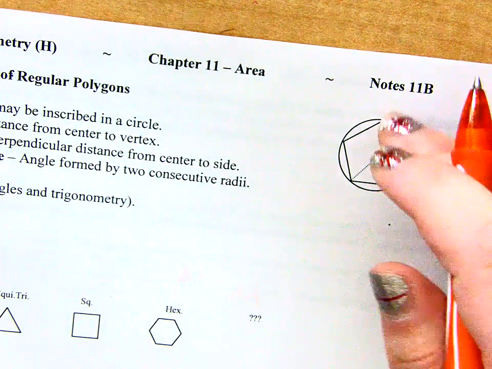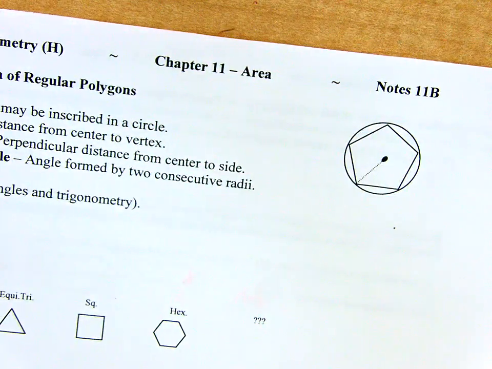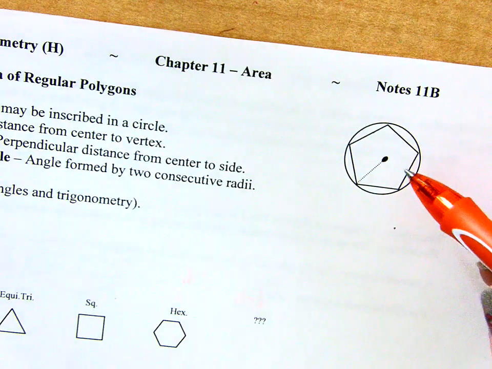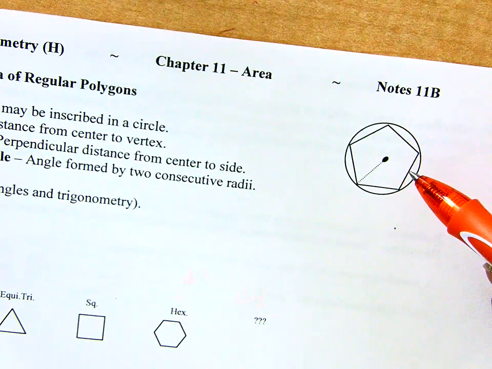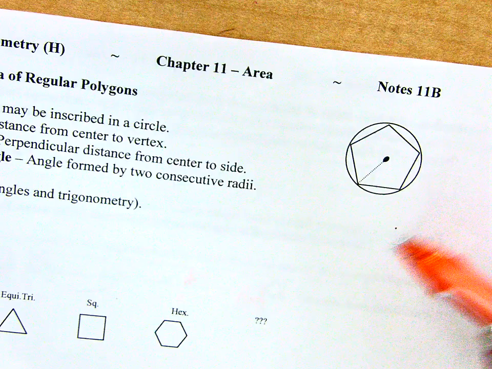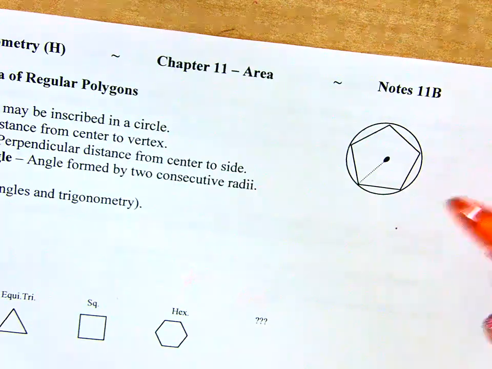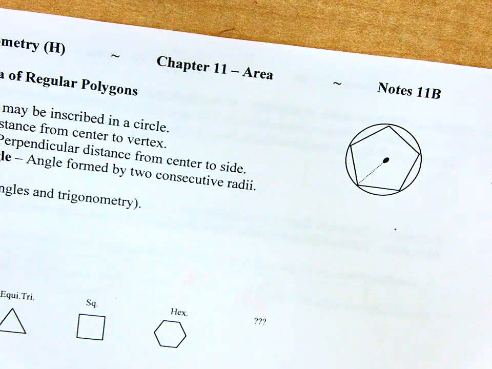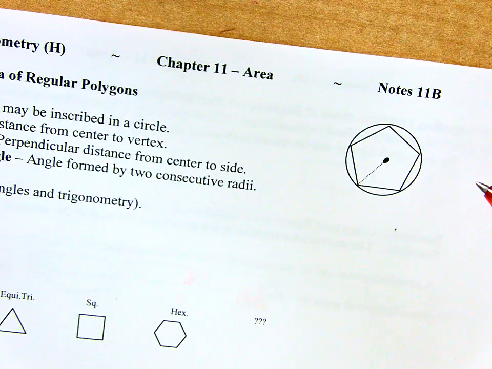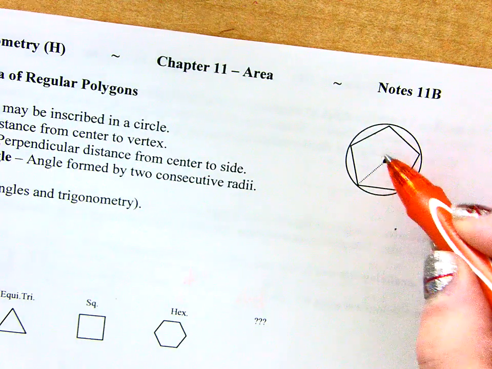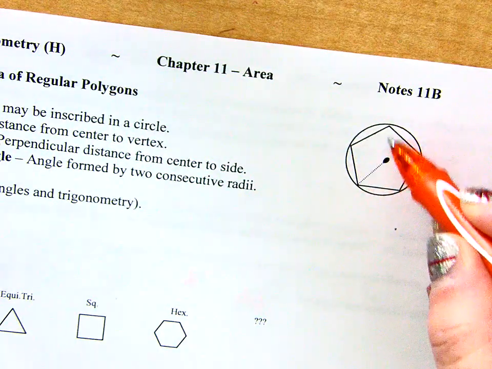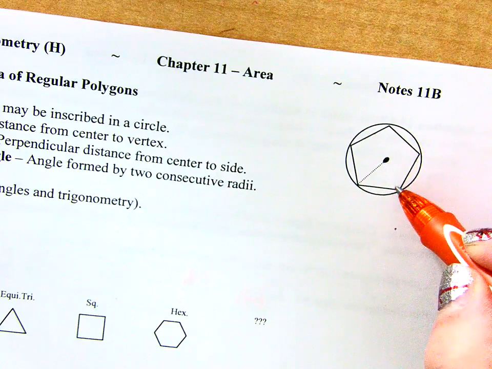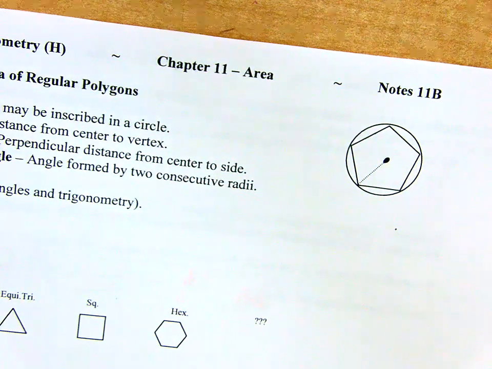If I get rid of the circle on the outside of this, that thing is still called a radius. And that's kind of why, because I can just put it back in a circle and it's the same. So most of your problems are not going to have circles drawn around them. So if you have a segment from the center of a shape to a vertex, to any of these vertices here, right? It's still called a radius.